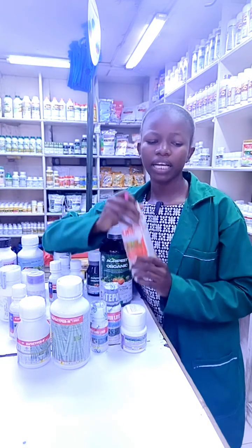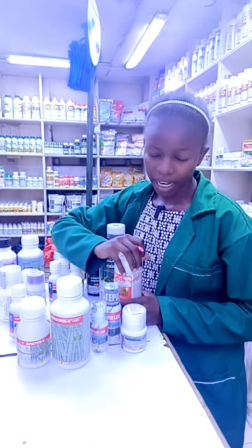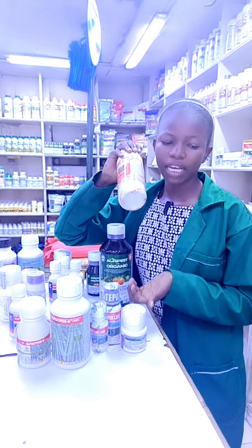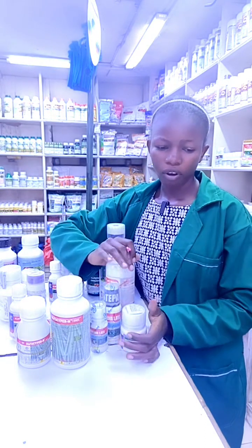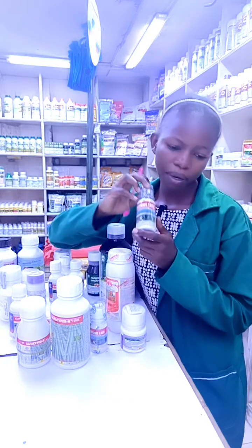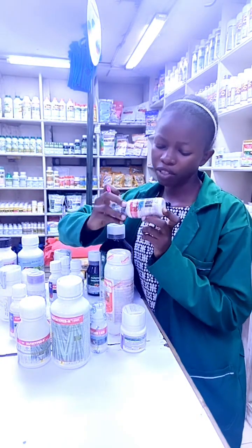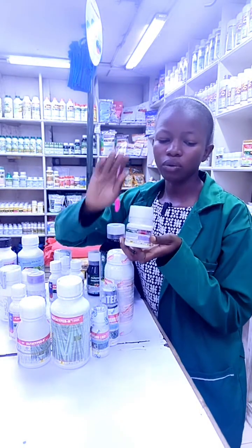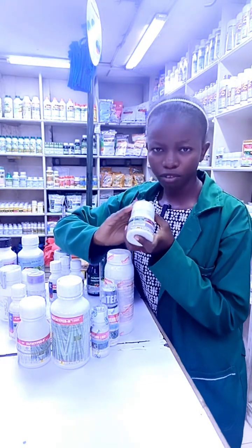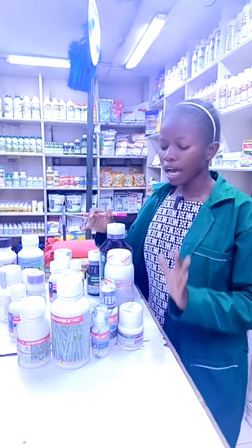For DMEC, you will get a liter at 3,500, half a liter at 1,800, and 100 ml at 500. For mite power, you will get 100 ml at 350 and 50 ml at 250 Kenya shillings. For agromectin, you will get 100 ml at 400 and 50 ml at 300 shillings.